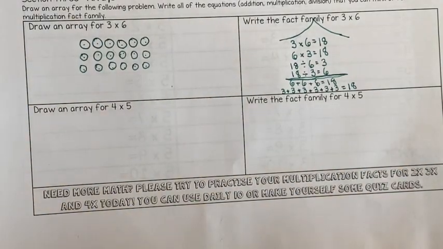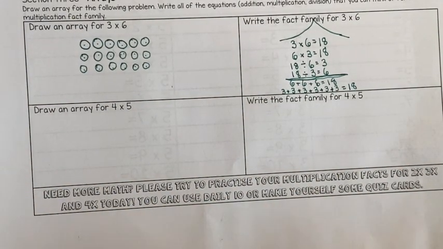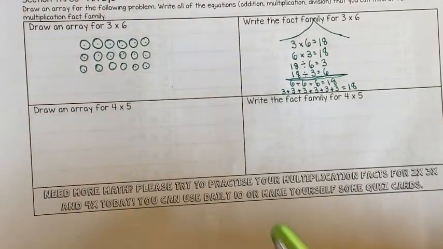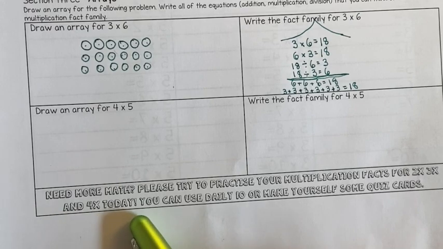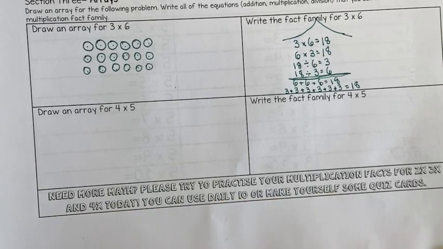If you need more math, so say this took you 5 minutes. Some people work at a different pace, and this was not enough math for them. Really, today I want you to practice your multiplication facts for 4 times today. You can use Daily 10 or make yourself some quiz cards. Now, what is a quiz card? Well, a quiz card is kind of like, some people you could also call them flashcards.